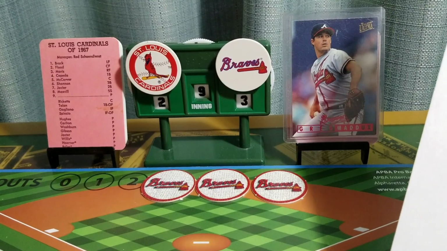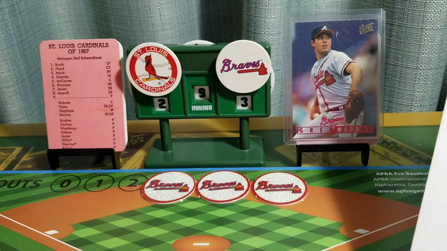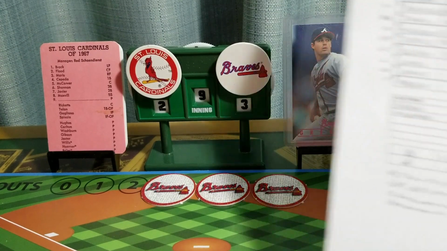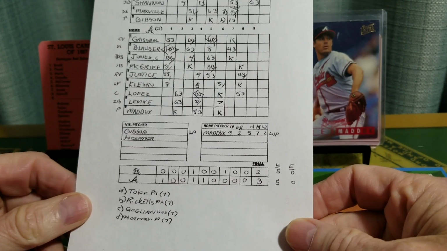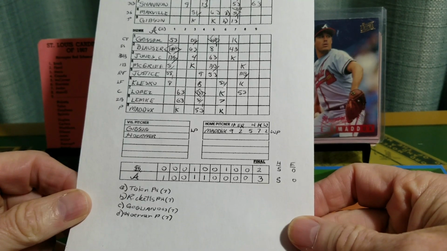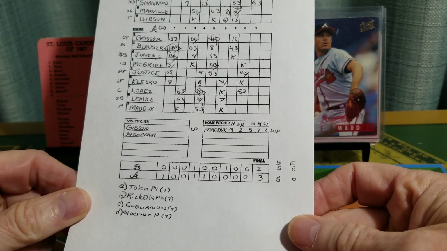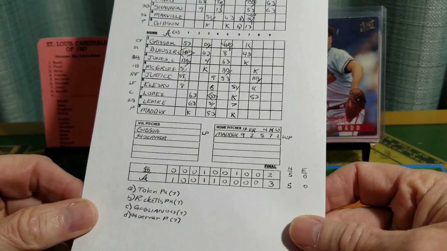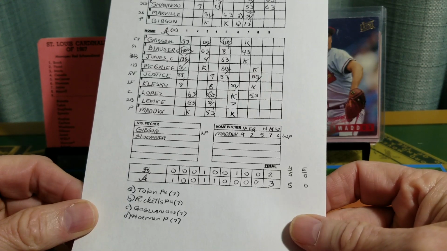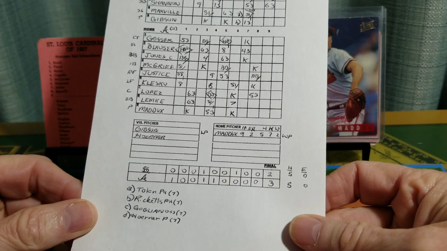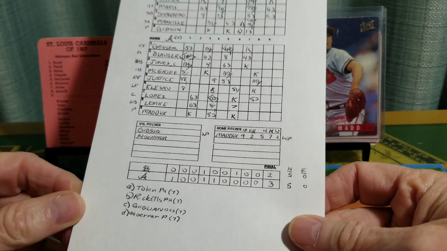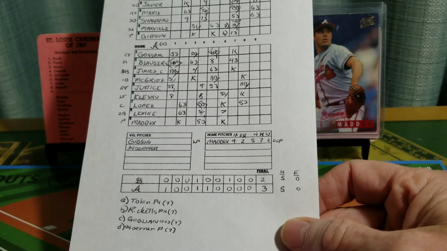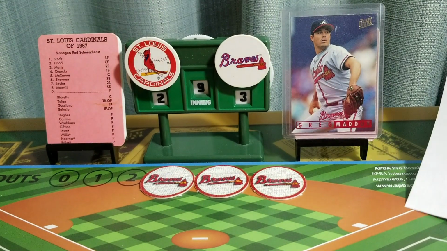Okay, in this first one-and-done tournament game, the St. Louis Cardinals are done, defeated by the 1995 Atlanta Braves. The Cardinals, 2 runs on 5 hits and no errors. The Braves scored 3 runs on 5 hits and no errors. The winning pitcher was Greg Maddux. Pitched 9 innings, gave up 2 runs, 5 hits, 7 strikeouts, and 2 walks. Bob Gibson is the losing pitcher, and I haven't done his figures yet. The star of the game is Greg Maddux.